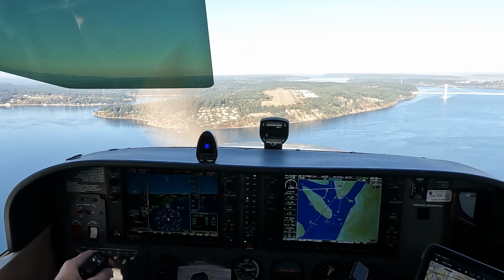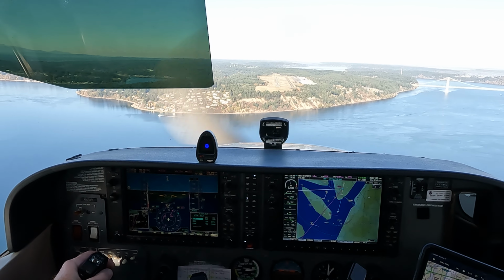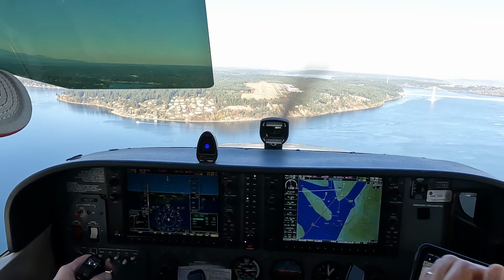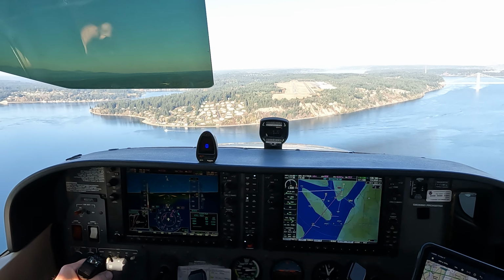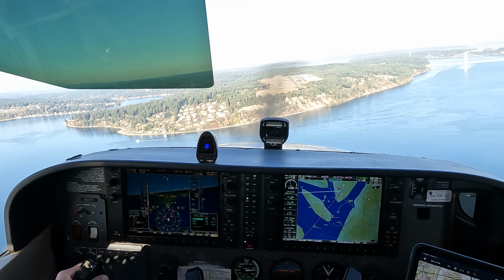Clear track 106, extend upwind. Nice. Then you trim it up so you're not fighting it. Or we trimmed up so you're not really having to push much. All right, perfect. And looks like we're drifting a bit, so let's get back on the center line. Okay. A little bit of a right crosswind now.